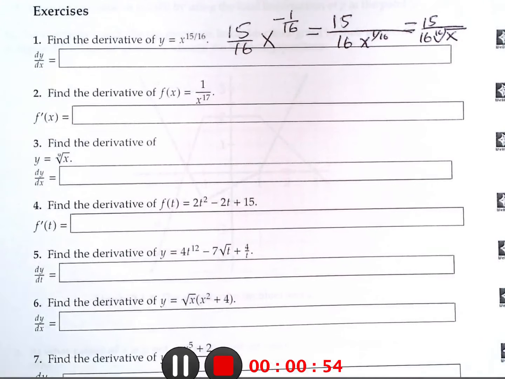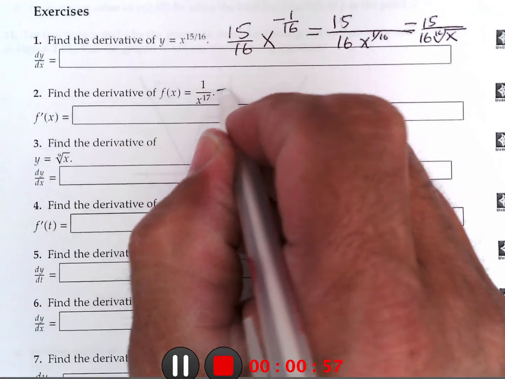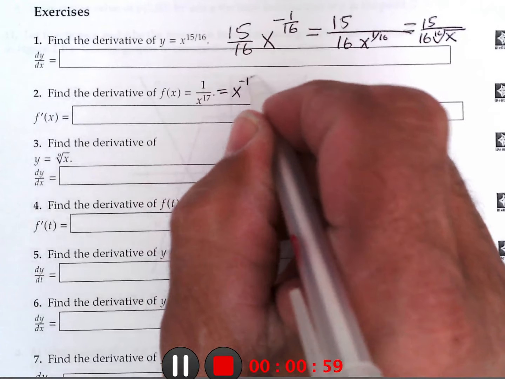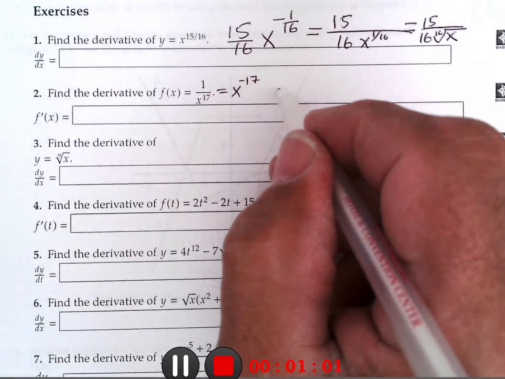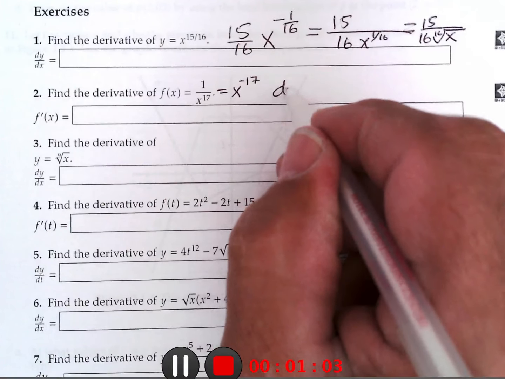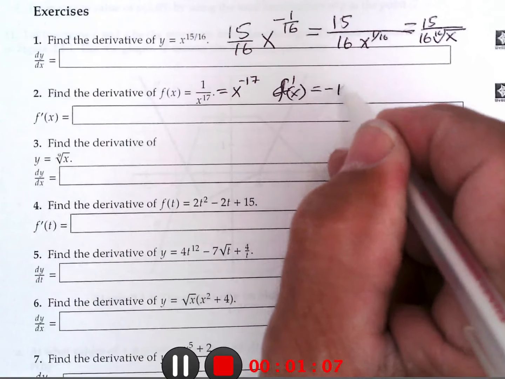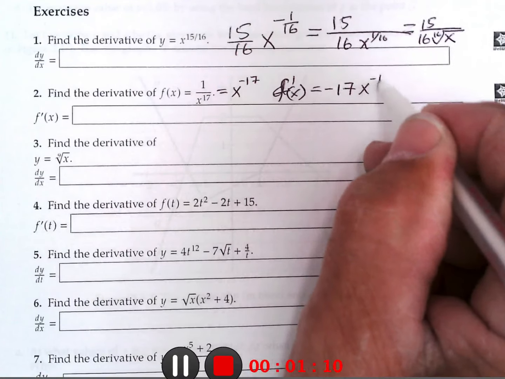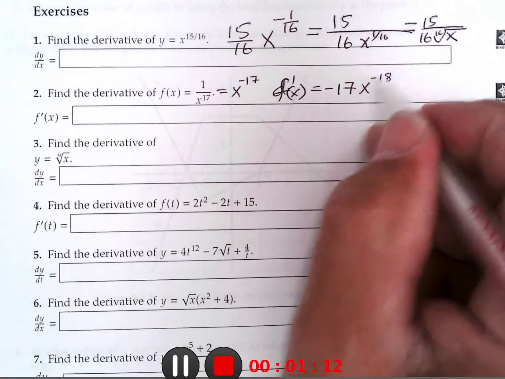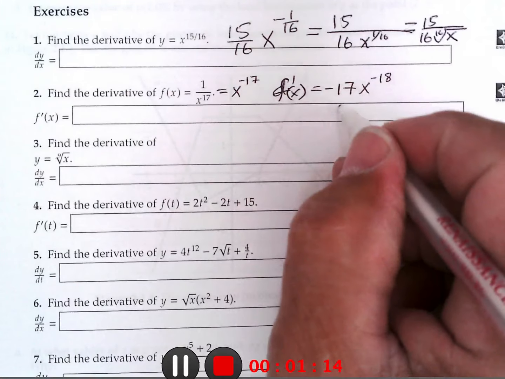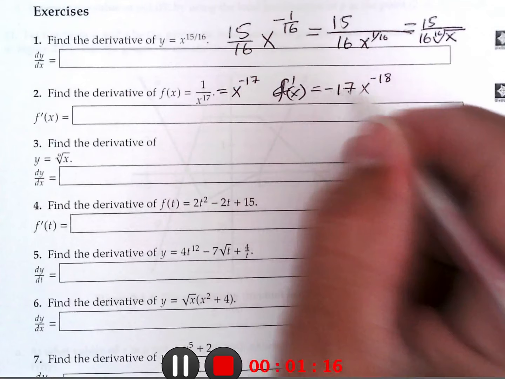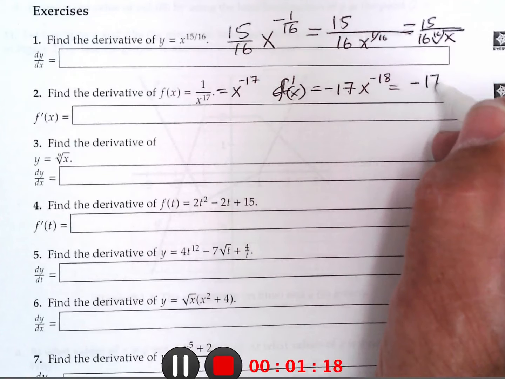This one is just x to the negative 17, so the derivative would be negative 17x to the negative 18, or negative 17 over x to the positive 18.